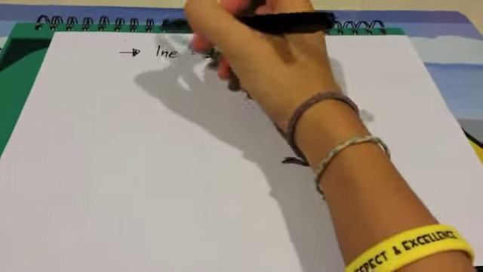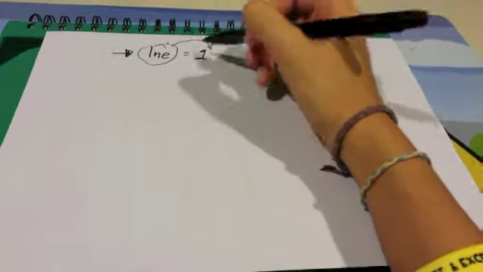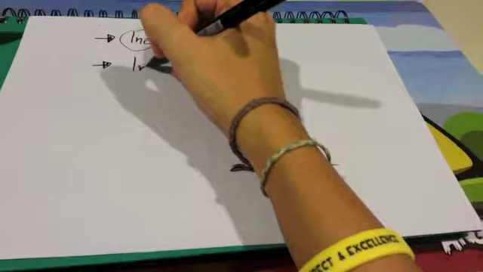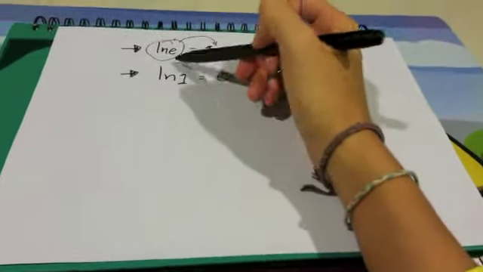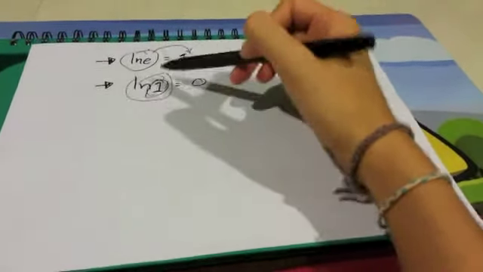If the equation gives ln e, the answer is going to be 1, always. For the third one, ln 1 is equal to 0. If this is 1, the answer for the whole thing will be 0.